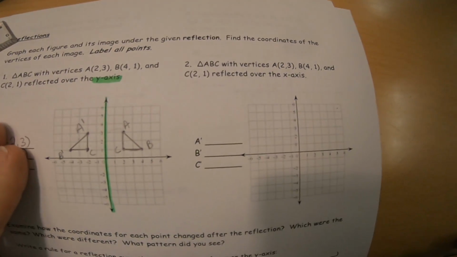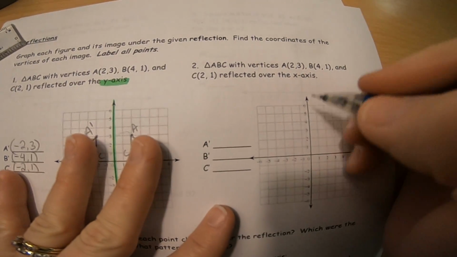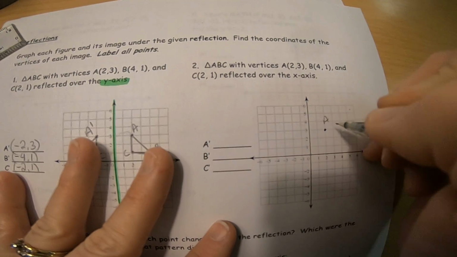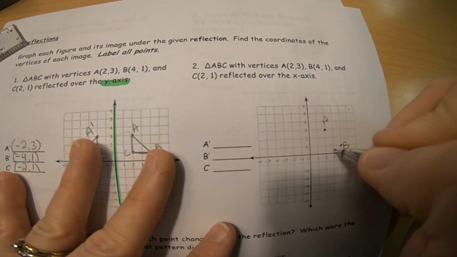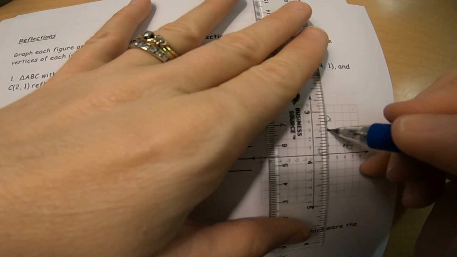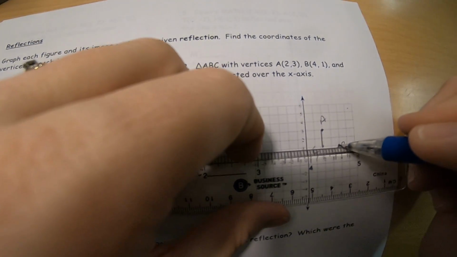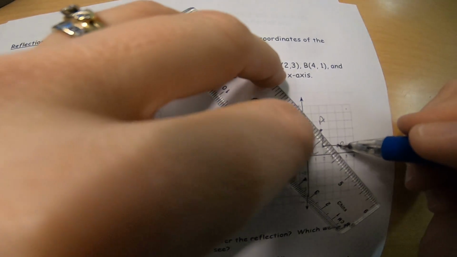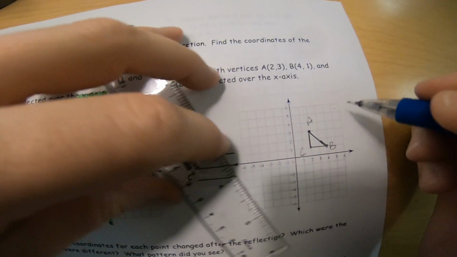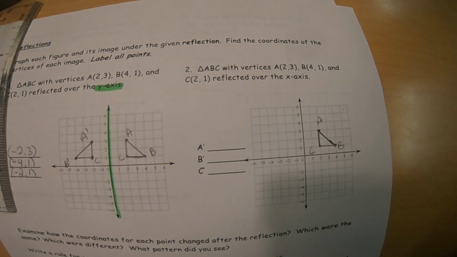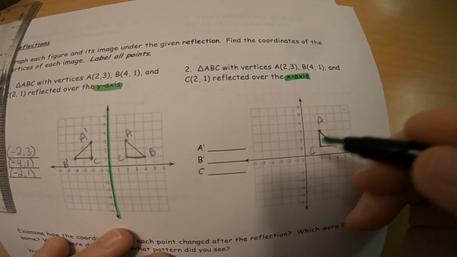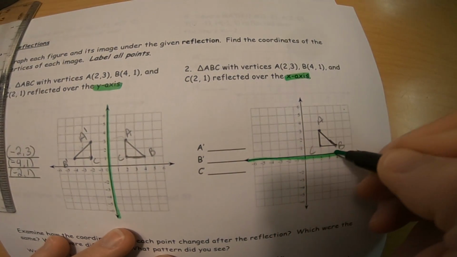In the next problem, we're going to take the same triangle, so get that plotted again. (2, 3). If you need to, pause this video as you're working. (4, 1). Now this time we are going to reflect over the x-axis. So this is our x-axis, so we're going to reflect over this line here.